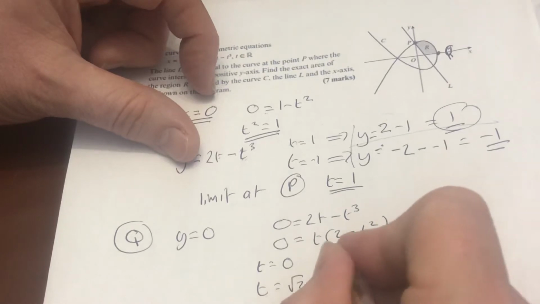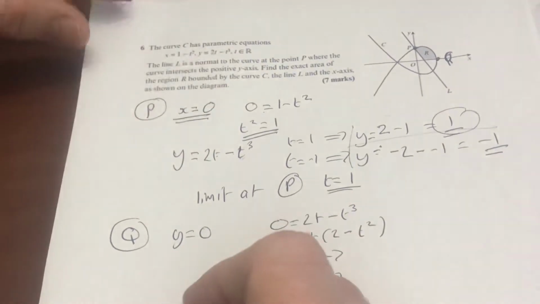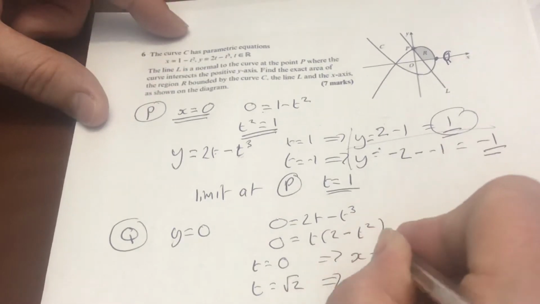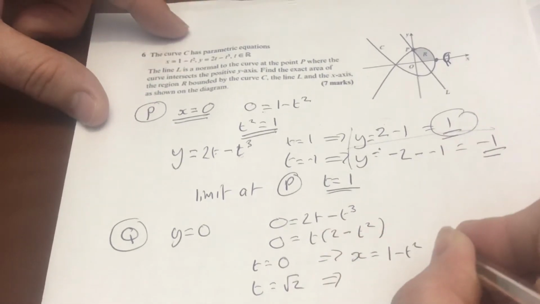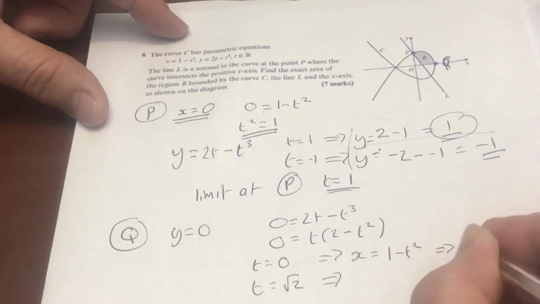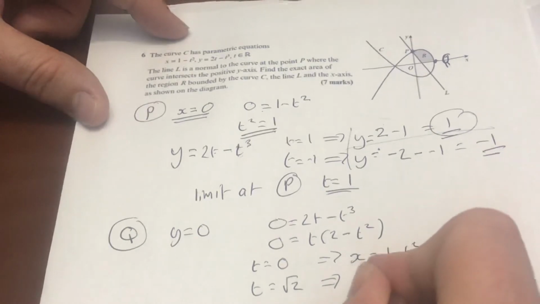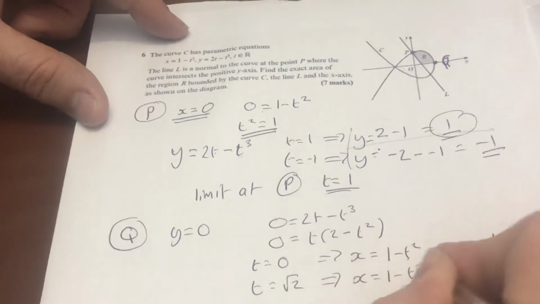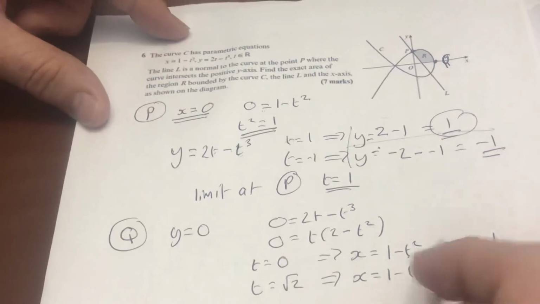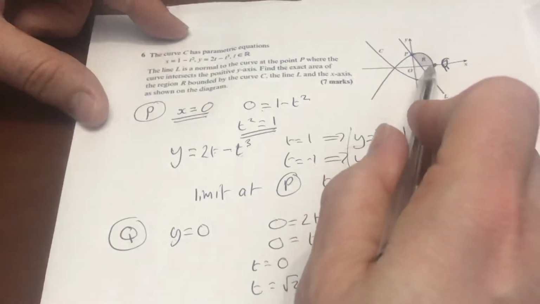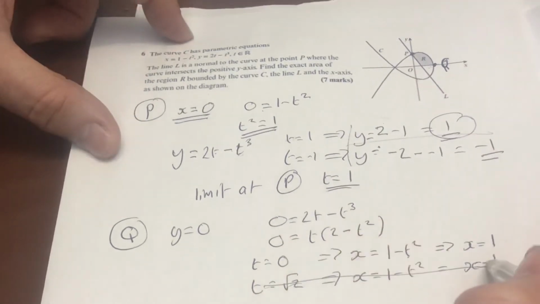Well, let's see which one works. If I put that into x, so x equals 1 minus t squared: for t equals 0, x would equal 1. For root 2, root 2 squared is 2, 1 minus 2, I get x as a negative. Well, x is clearly not negative there, so I don't want that one.